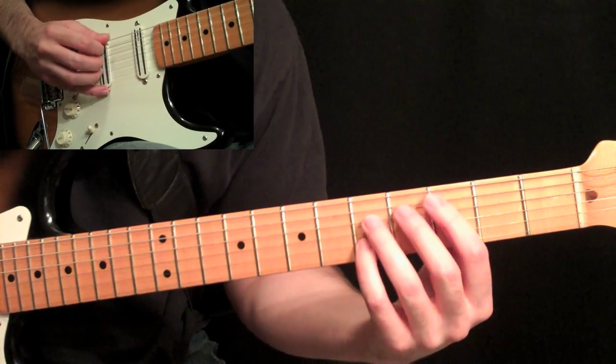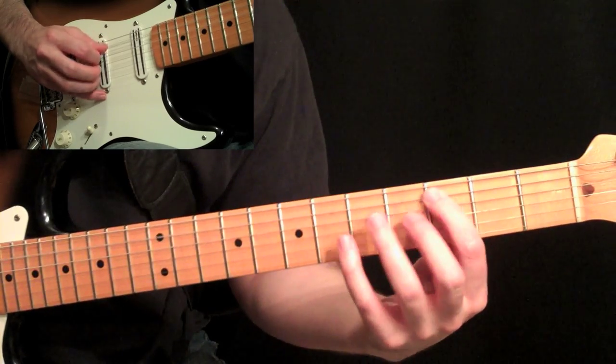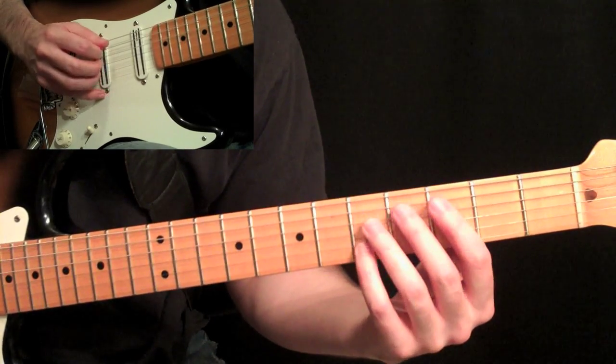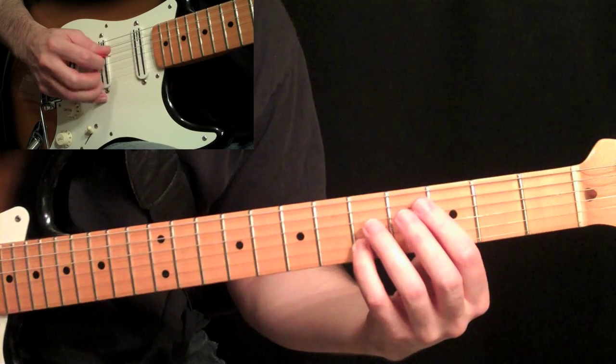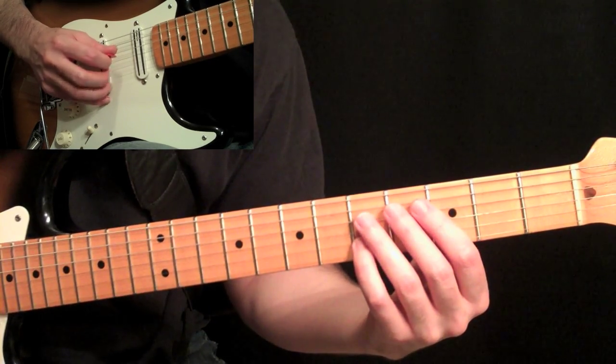Now you can see how I'm picking this. He picks it this way too. He goes down, down, then up. I think every once in a while he might actually hit it with his middle finger.